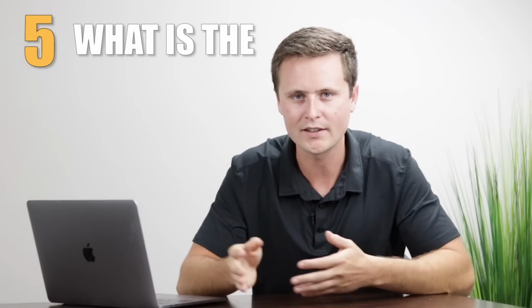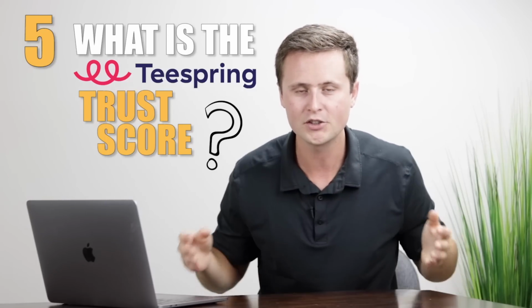Number 5, this is a staple question as well, and that is, what is the Teespring Trust Score? So quickly, just to go through this, a Teespring Trust Score is essentially a filter that Teespring has put in on their system. So anyone who just signs up for a Teespring account and starts creating designs, their designs don't get shown on the marketplace. Their designs don't get all of Teespring's marketing until they prove themselves and essentially build up trust from Teespring.